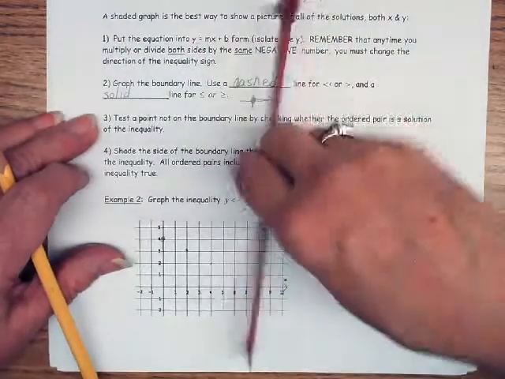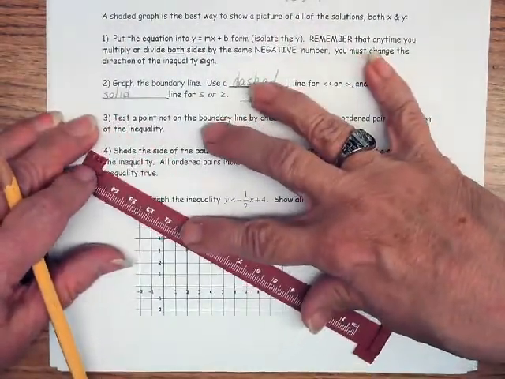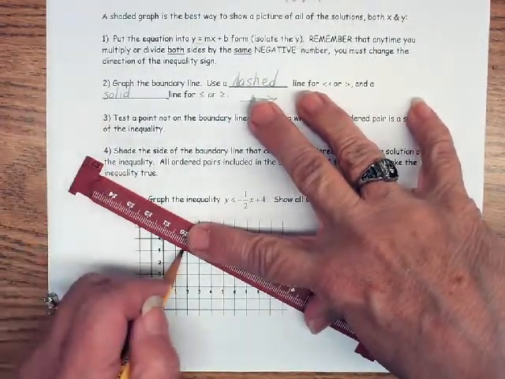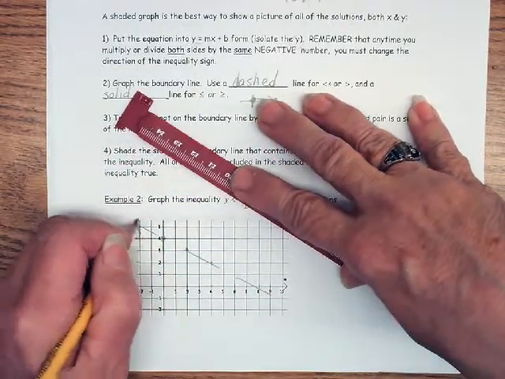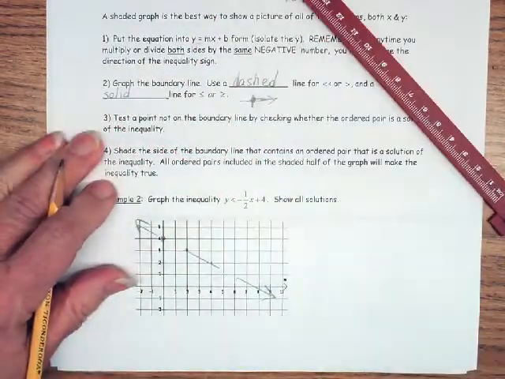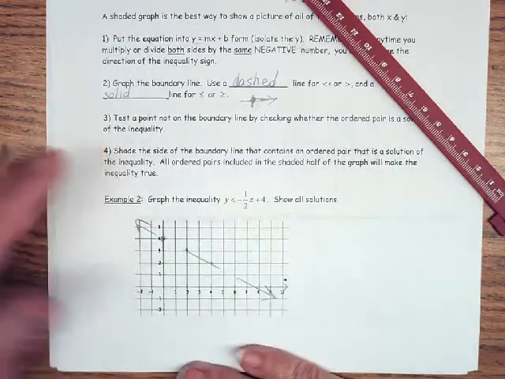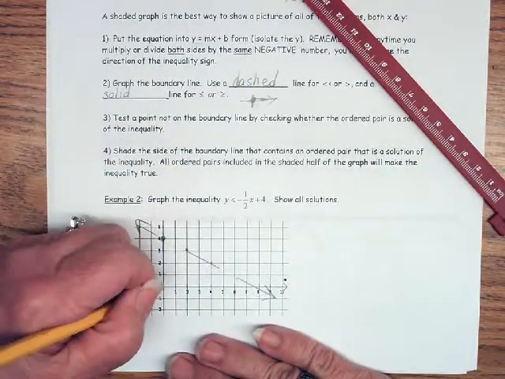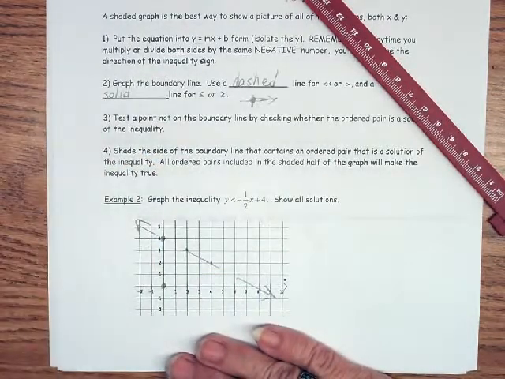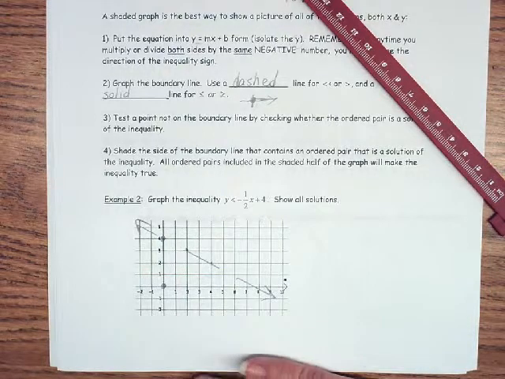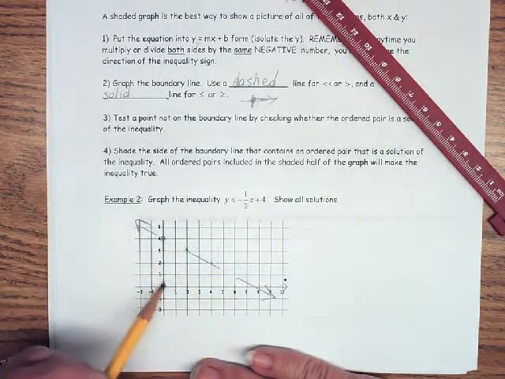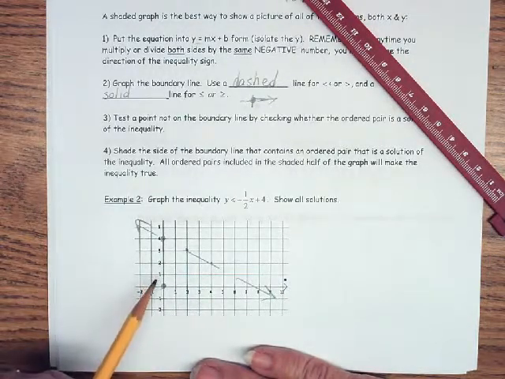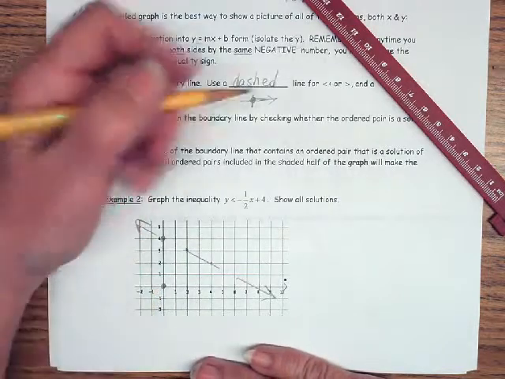This says y is less than negative 1/2 x plus 4, so we're going to have a dashed line on here, just like that. And now we're going to see whether we shade above or below the dashed line. So we're going to pick an easy point. Let's pick 0, 0. That's a very convenient point, and it's easy. If the line doesn't go right through the origin, that's a good point. If it does, we'll pick another number like 1, 1. But a lot of times we can use that.